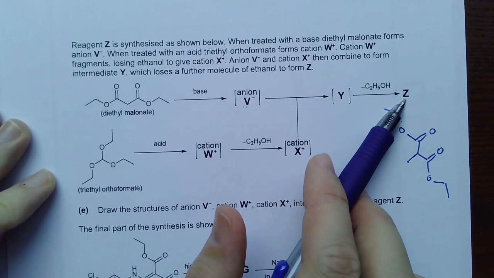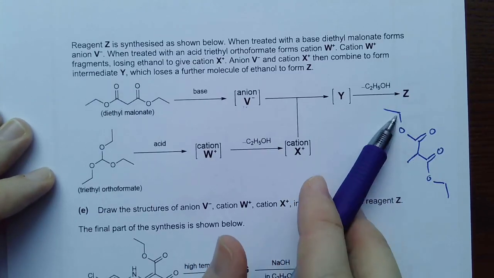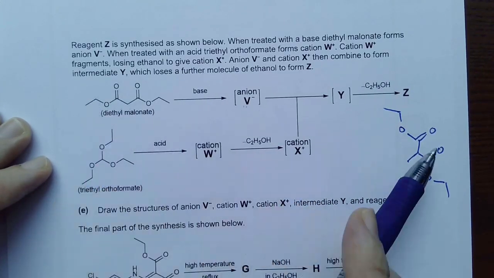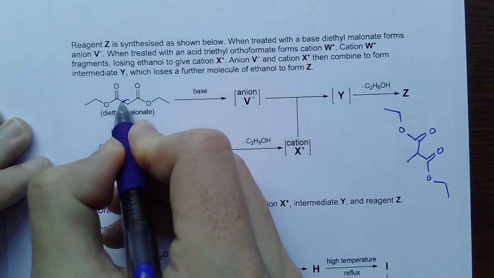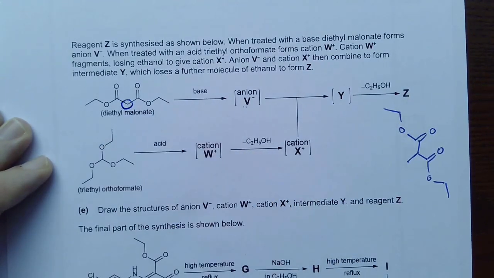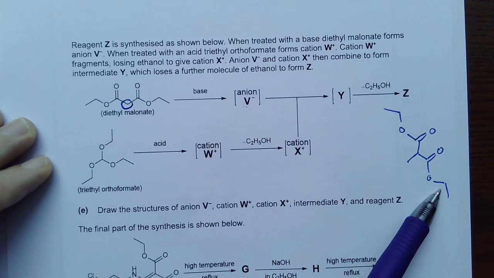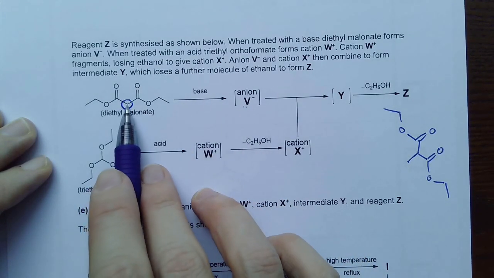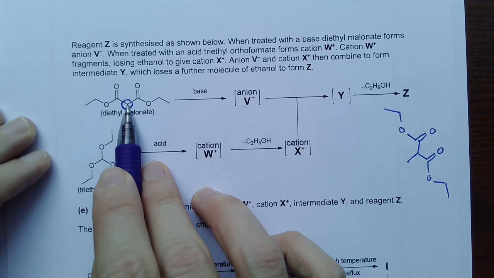Remember, this isn't what Z is. This is just my idea of what Z is almost like. And you can see that nothing changes between this molecule and this molecule except for in this position. That's the only place that I'm doing any chemistry. The rest of the molecule stays the same. So it is likely that when I form this anion, all I am doing is just deprotonating this carbon here.